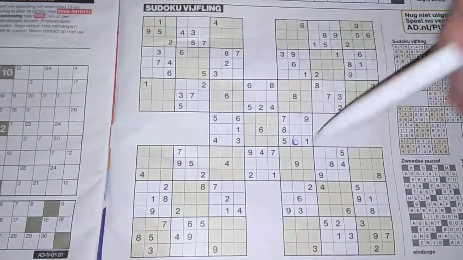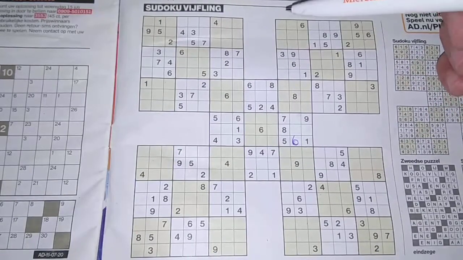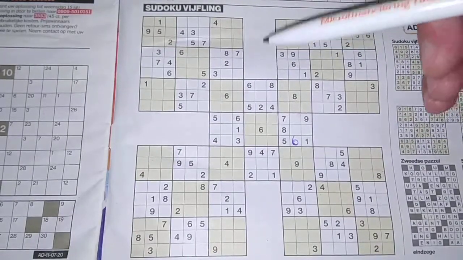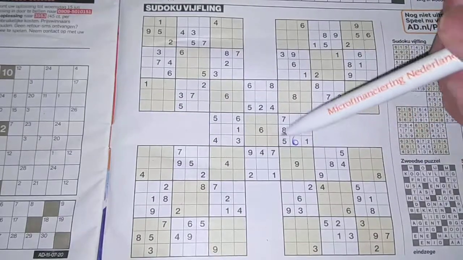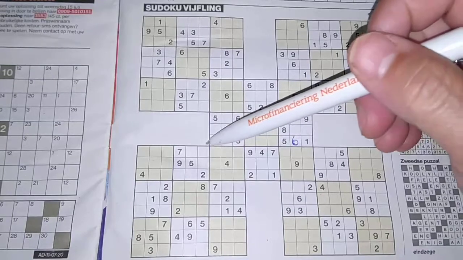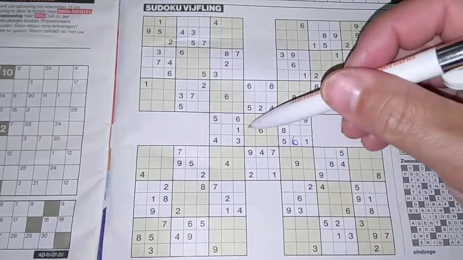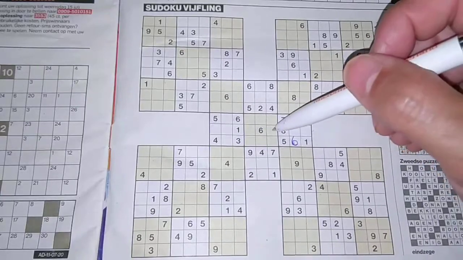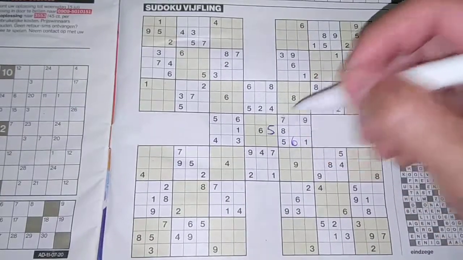I'm scanning the whole Sudoku, and I see here a 5 in this row, a 5 in that row. So in the middle row, the only 2 places for the 5 should be here or there. We see here 5, no 5 there. 5 should be there.